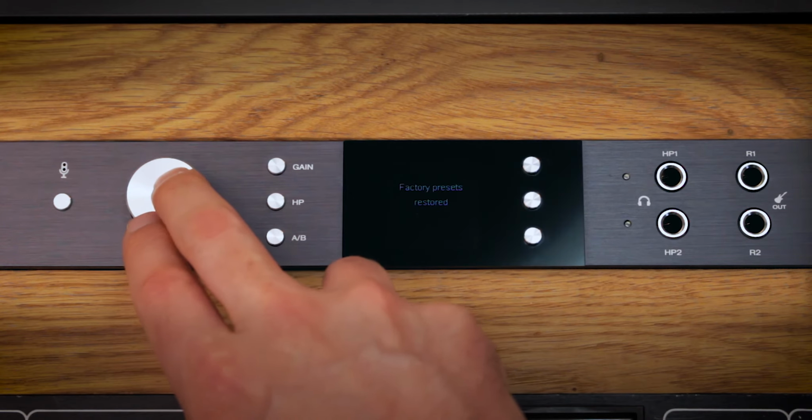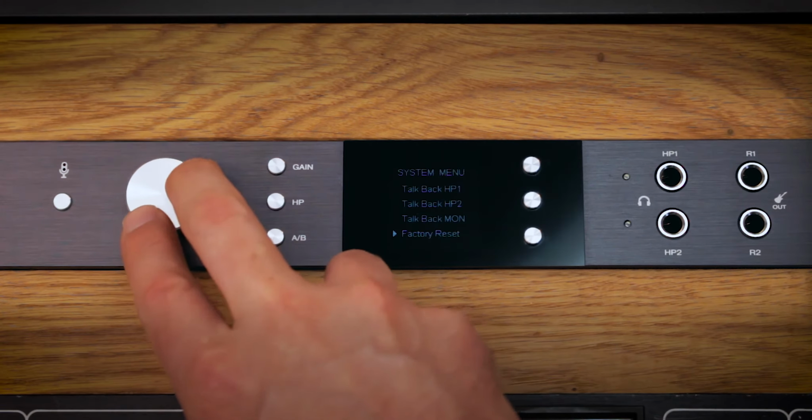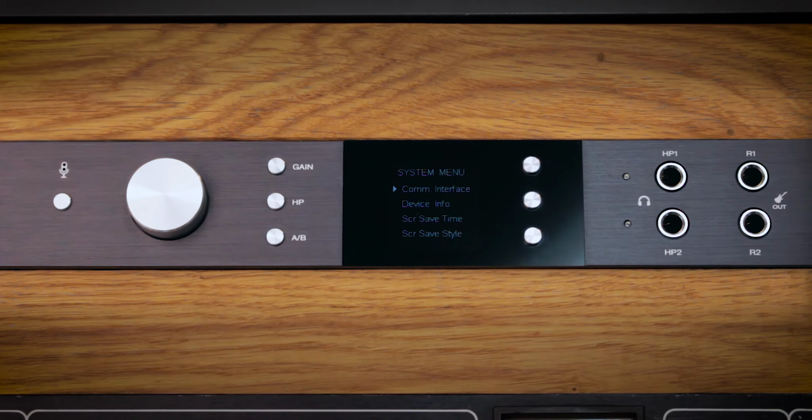Factory Reset performs a factory reset on the unit. Please note that by doing so, all presets, mixer and effect settings will be lost. To scroll up and down, use the rotary control. To enter each one of the submenus, press the rotary control. And to confirm a chosen setting, press and hold the rotary control.